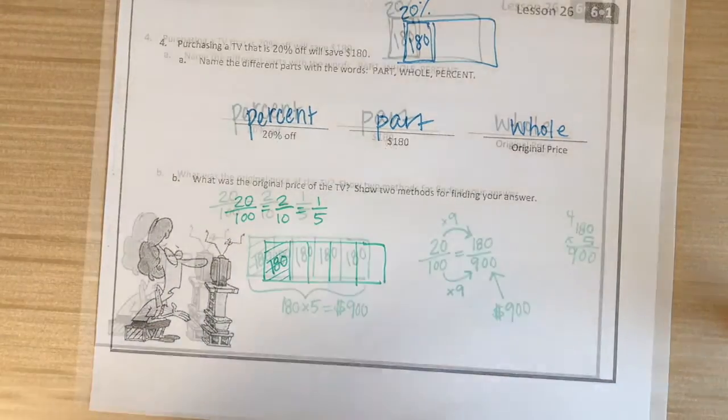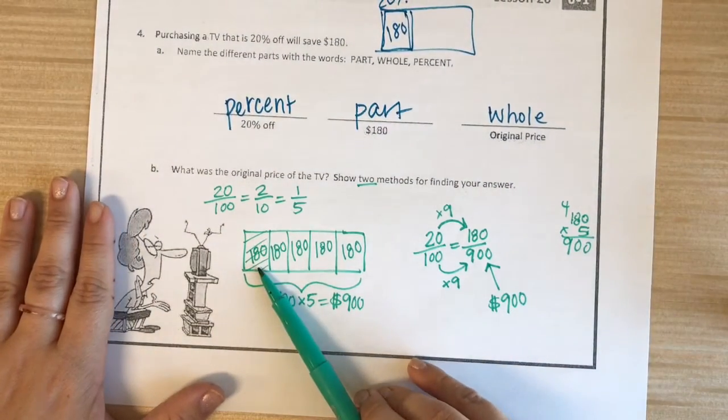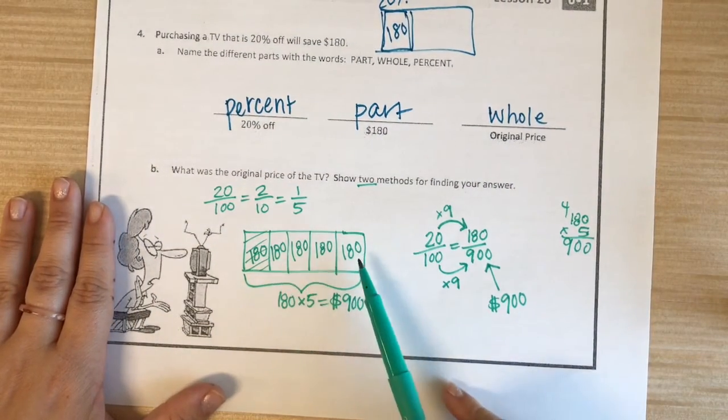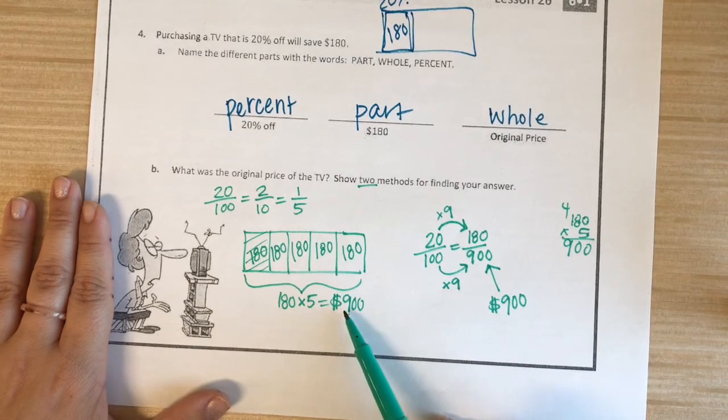$180. So that means, all right, sorry guys, I got cut off there. But if I know that one group is 180, I know each group is 180. So 180 times 5 gives me a total of $900.